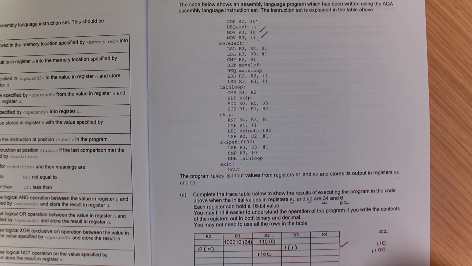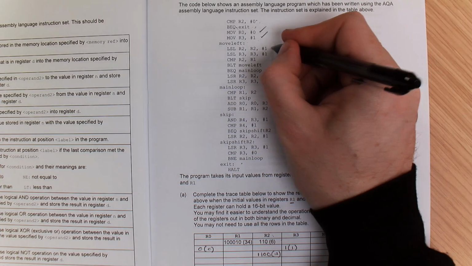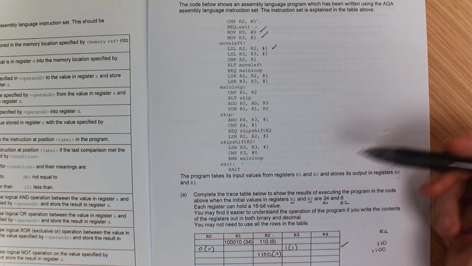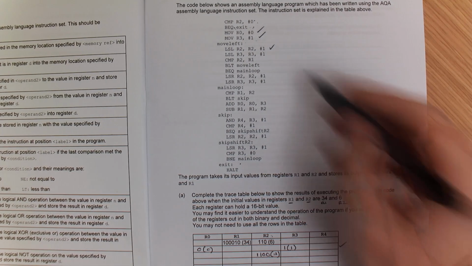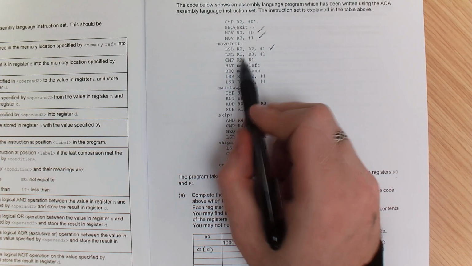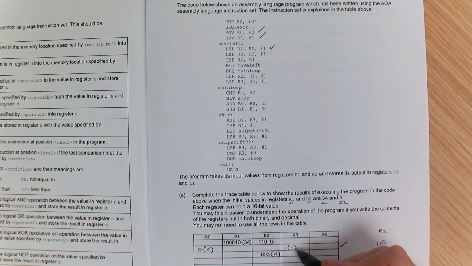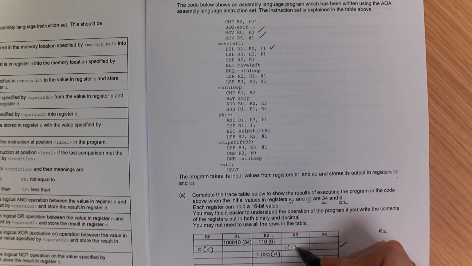What value does that now become? So it was 6, 12. Okay, so I've done that. So I might have to go back up here in a minute. All right, we're just going to work through this. Then it's left shift the value in R3 by 1. So that now becomes 1, 0, which becomes 2.